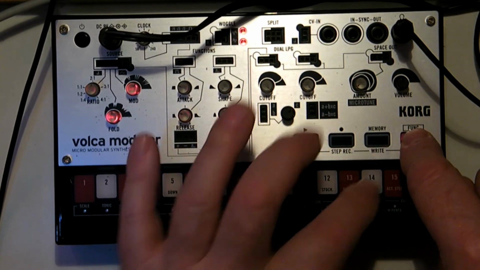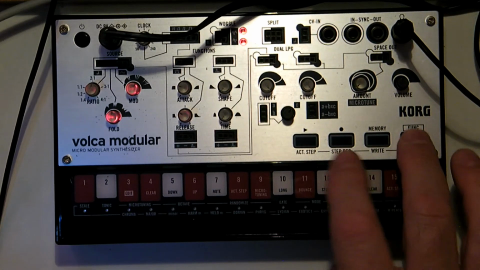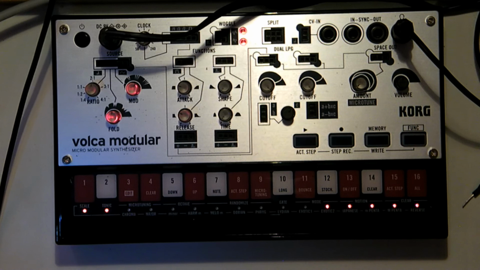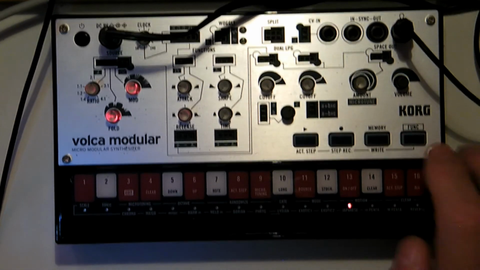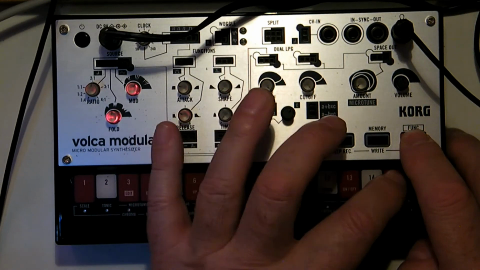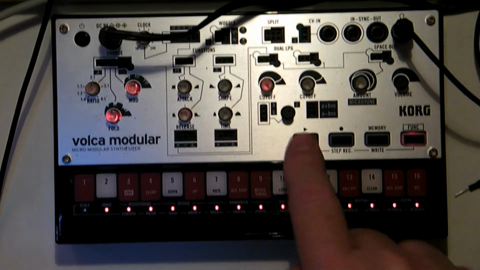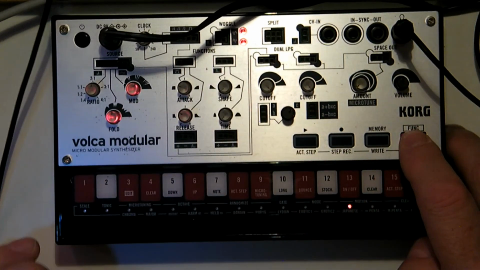And once again, function and erase active step. Let's have a look. Yeah, the formerly chosen pattern is back again. And because it's so nice, let me erase it again. Yes, all steps are active. And clear it again.